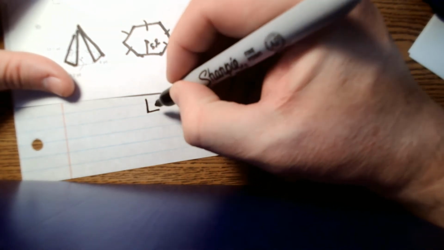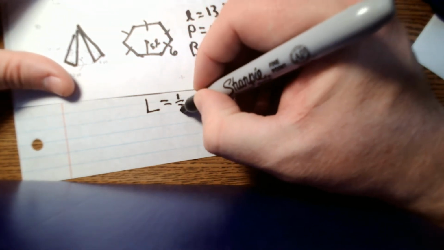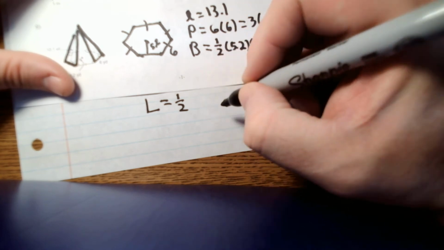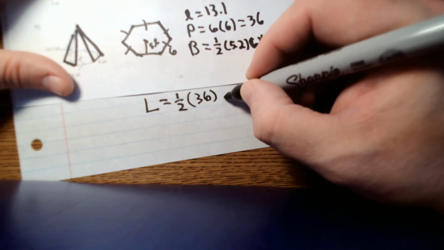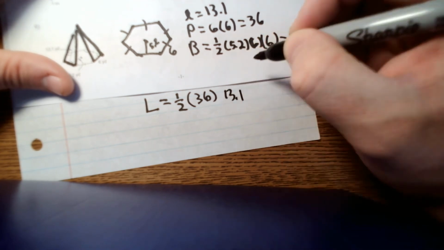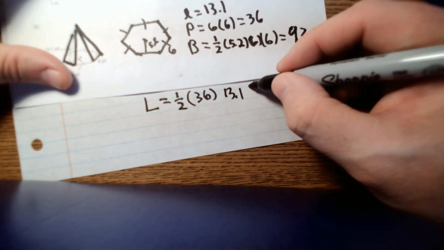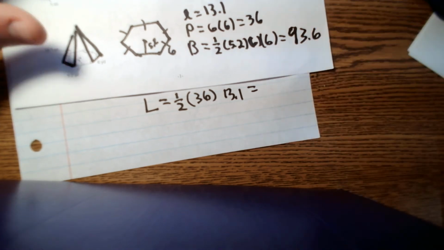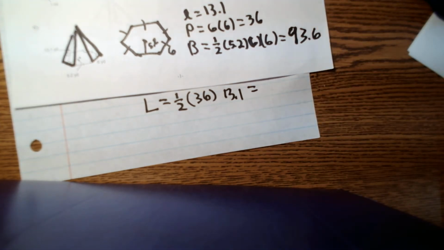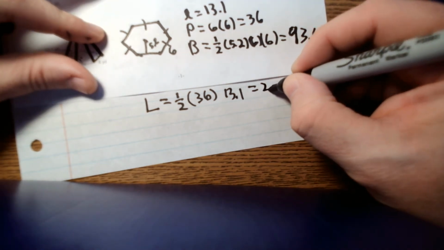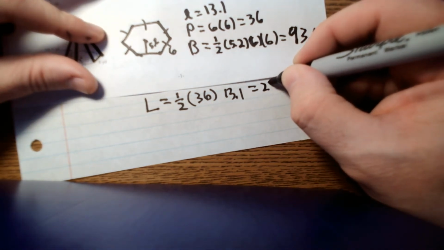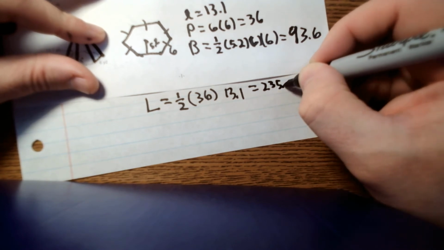So lateral area is just going to be 1/2 the perimeter times the slant height. And that's going to equal what? Is that right? Yeah.